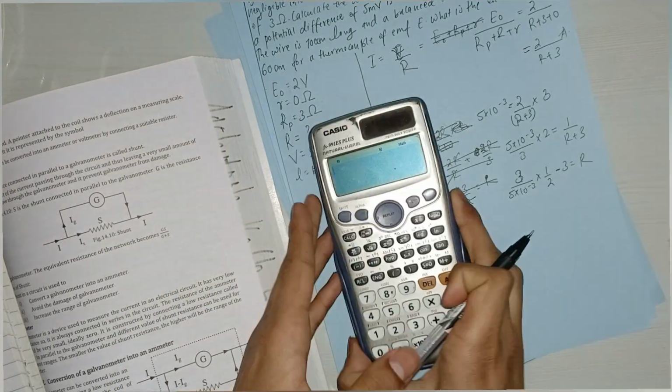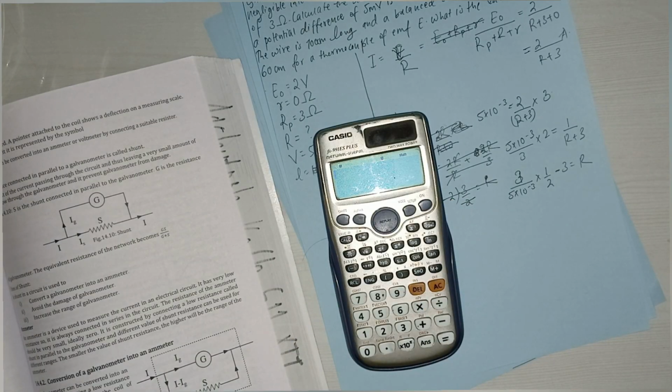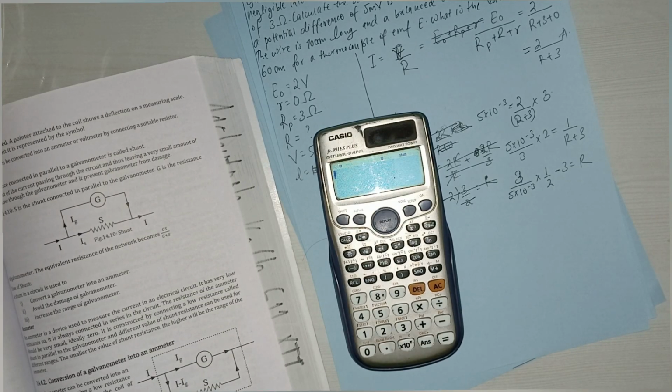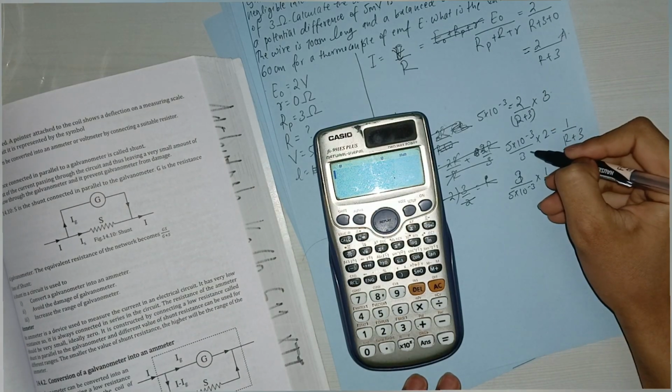What is still not right, bro? Something's still not right. Of course this is not right, because this will be the same thing.